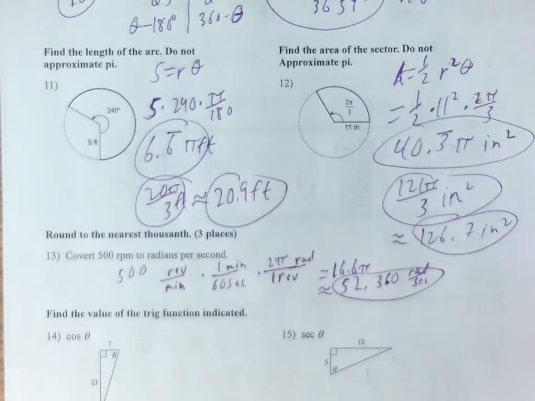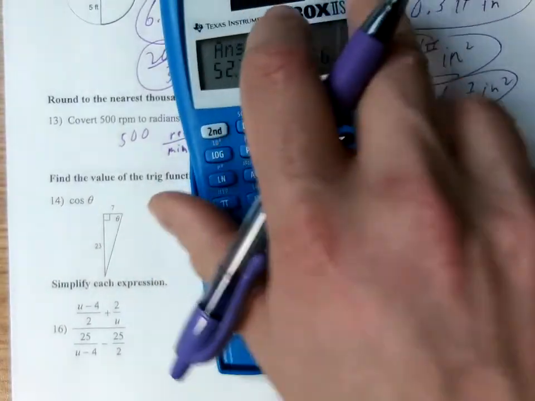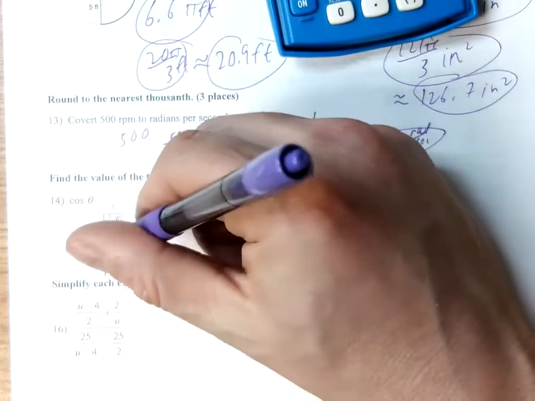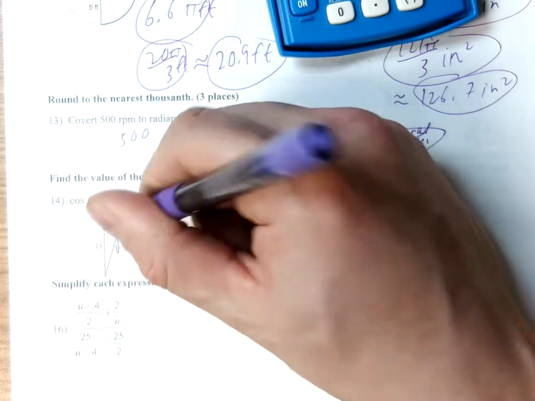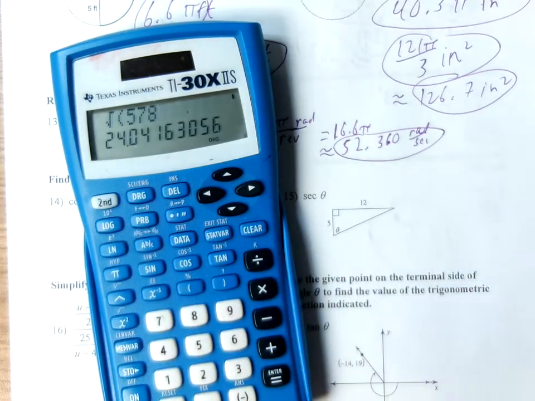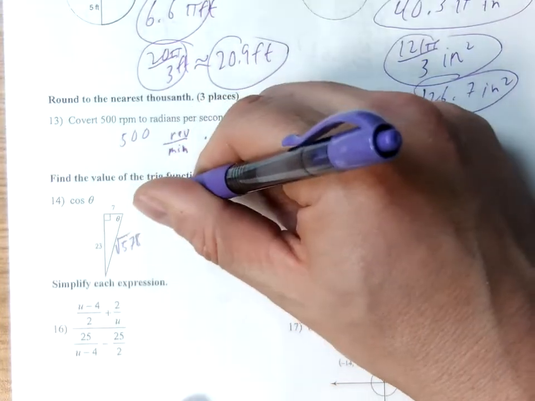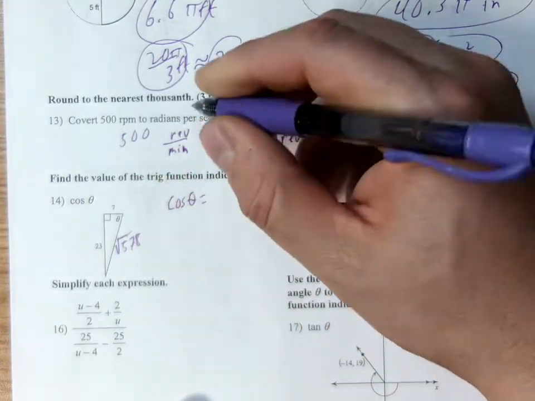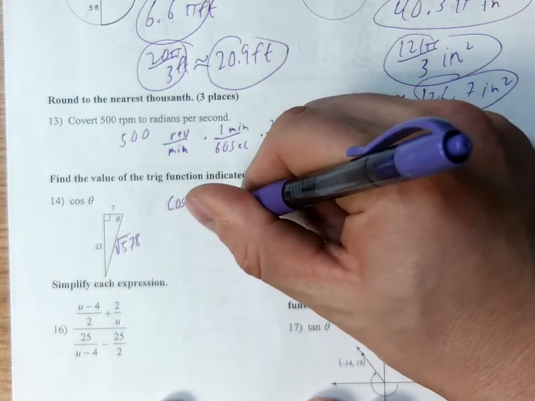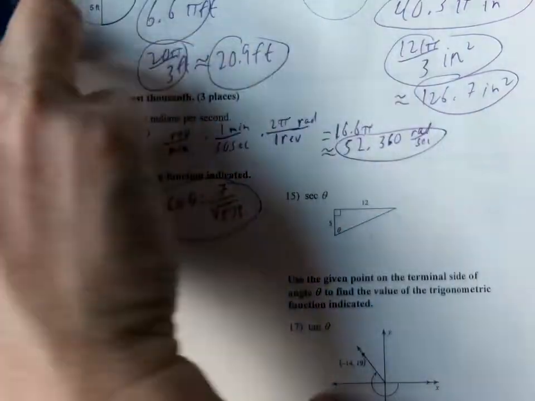Alright, trig functions, cosine, adjacent to hypotenuse. I don't have the hypotenuse labeled here. I have to use Pythagorean theorem to find it. So 7 squared plus 23 squared is 578. So this is the square root of 578, which is about 24. So this one I'll leave as approximate value or root value. 7 divided by the square root of 578. I don't care if you rationalize it. That's fine with me. Alright, this one, same thing.